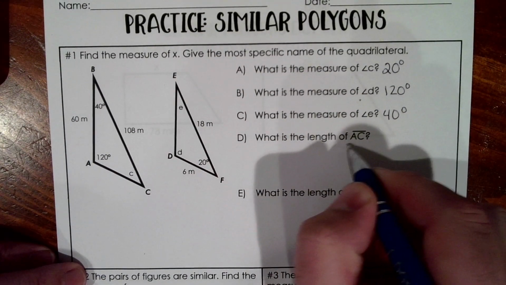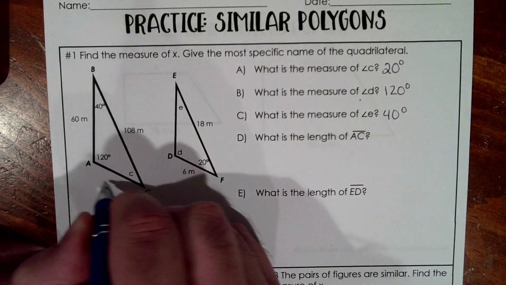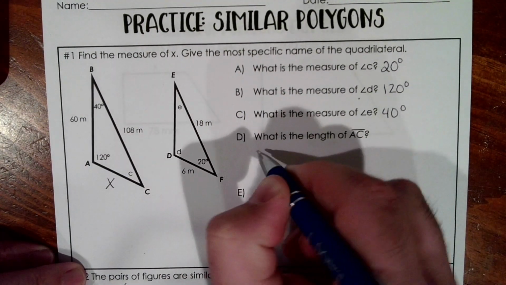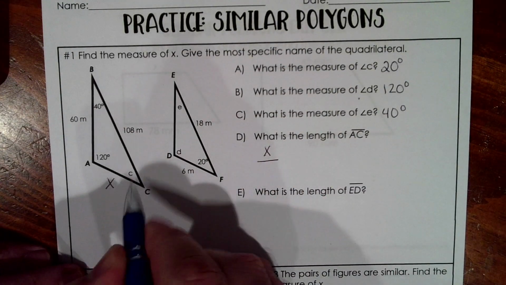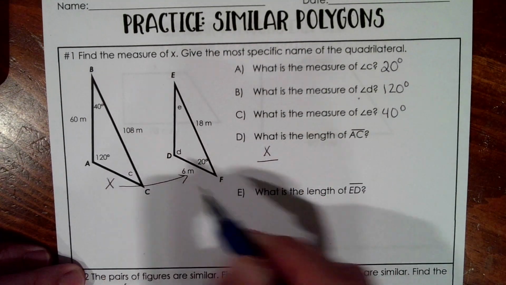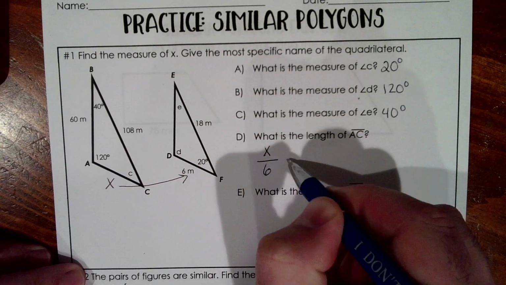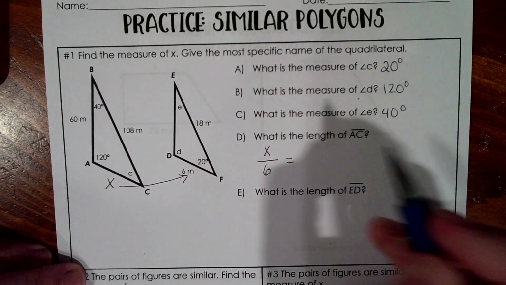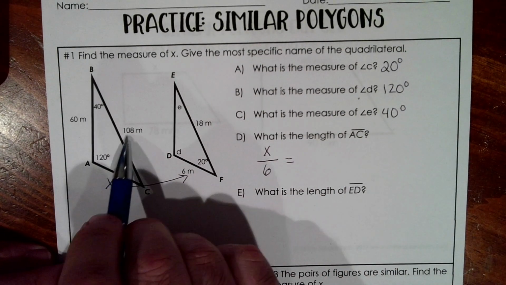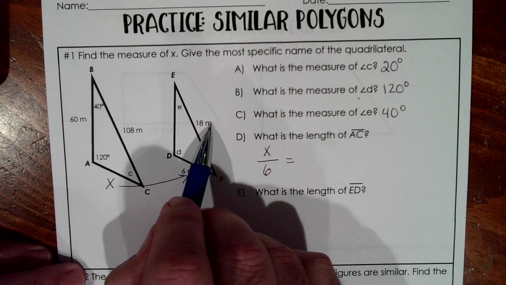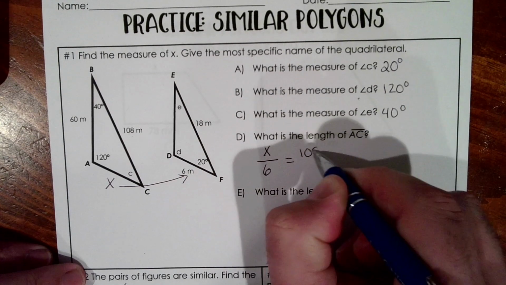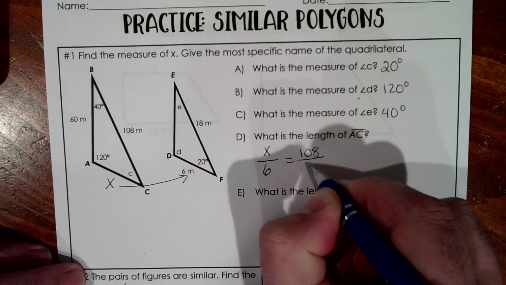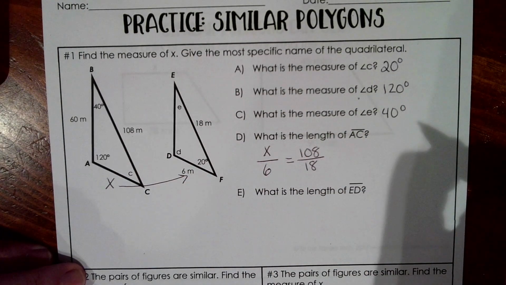Finding the measurement of AC. This is AC right here. So we write x over, and then we look for the corresponding side. So it's x over 6. Then we look for two other corresponding sides that we know the numbers for. So it would be 108 compared to 18.